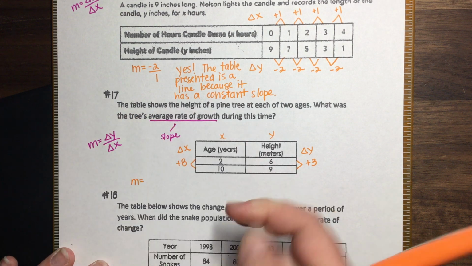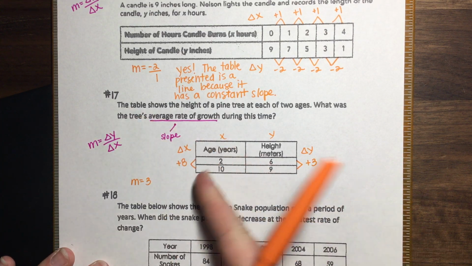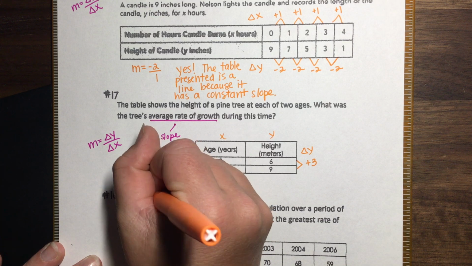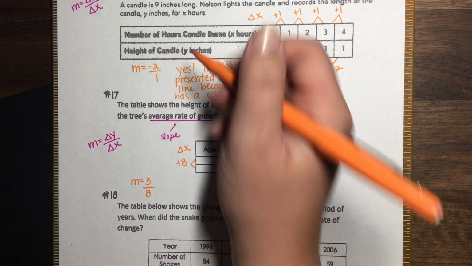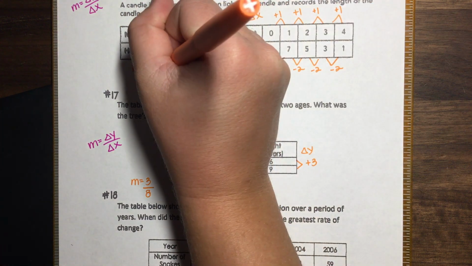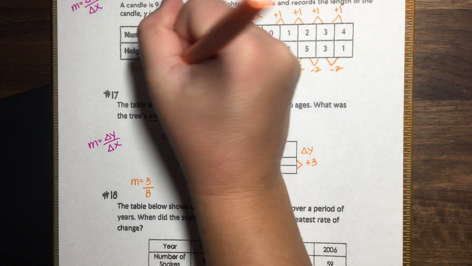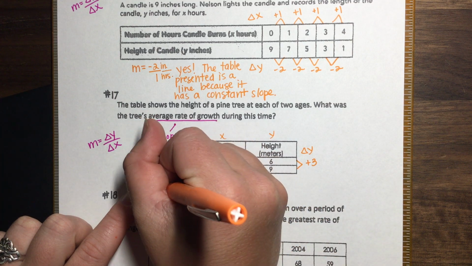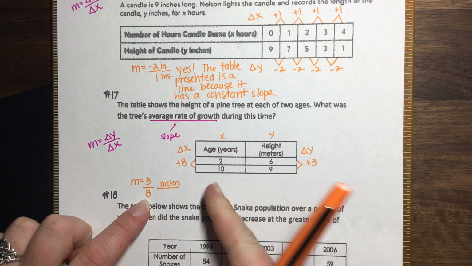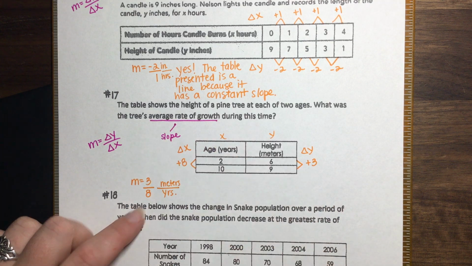I get m equals my change in y, which I see is 3, all over my change in x, which is 8. Okay. Because this one presents me with units, I need to go ahead and use my units, because I've got to write down this slope. It's a little bit different than the above one, but it's pretty similar. So the one above would have been my height in inches all over the hours. Well, here it's going to be y, which it says is height in meters, over my years there, okay?